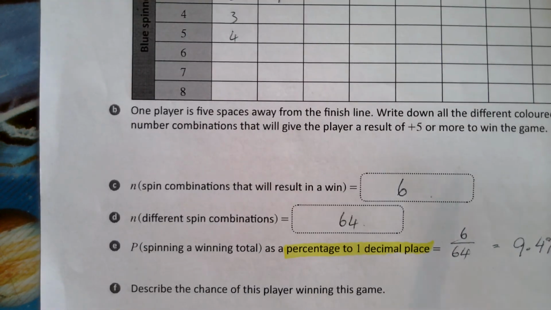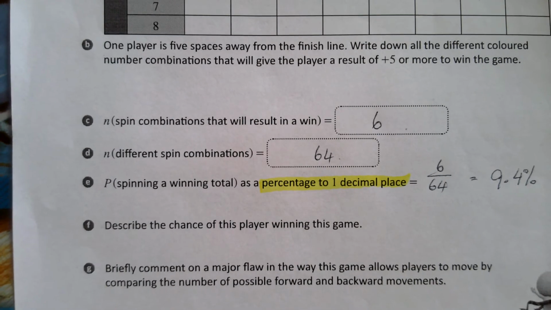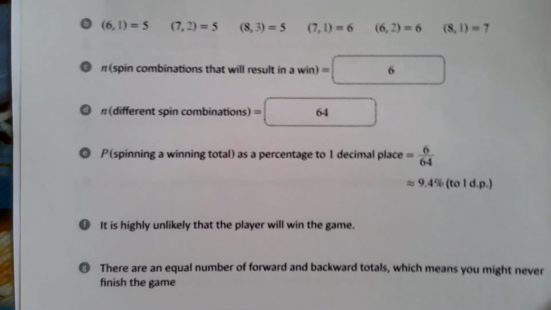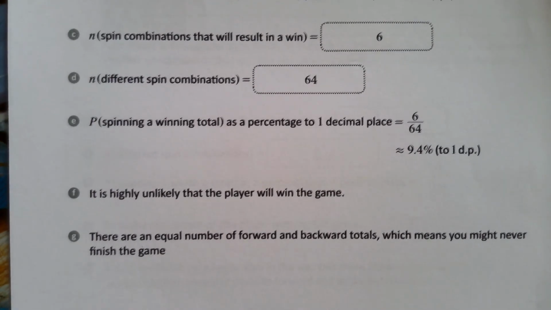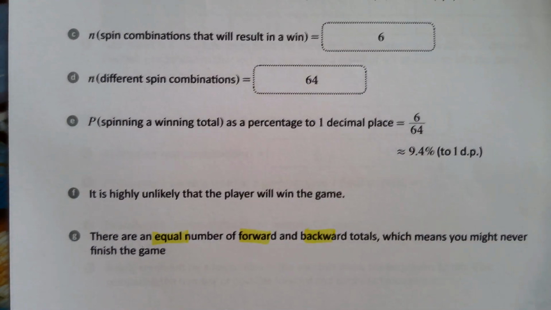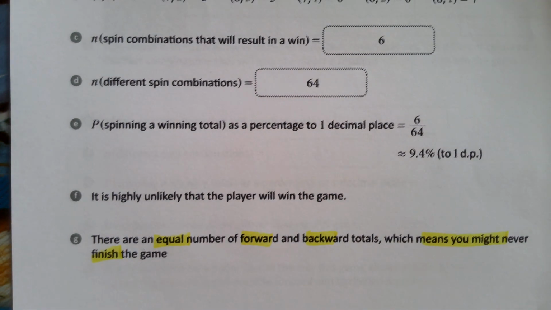The last one is you have to now comment on the major flaw in the way this game allows players to move compared to the number of possible forward and backward movements. You have to think very carefully about that, using the information you have already. Yes, so have you said there is an equal number forward and backwards? This means you will never finish. You're never going to finish.